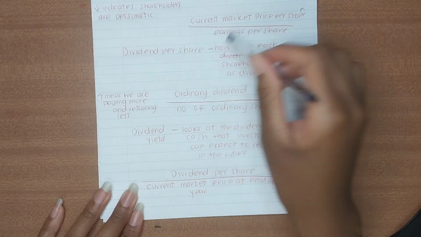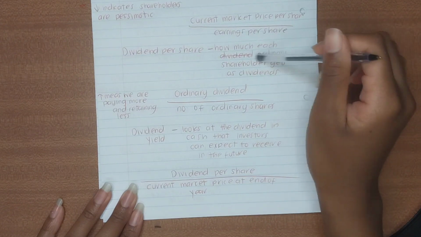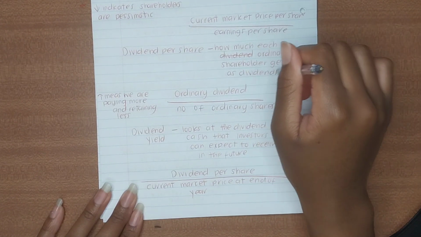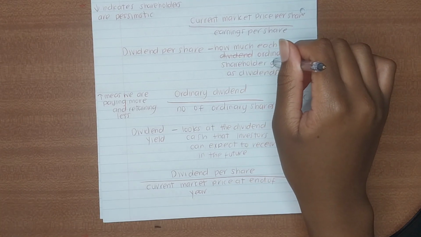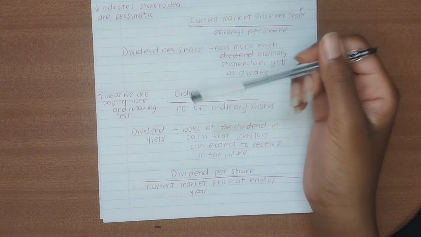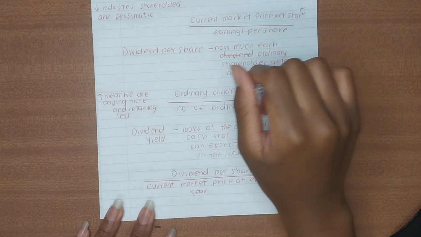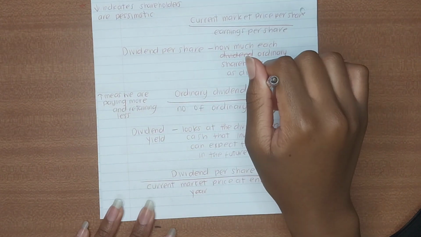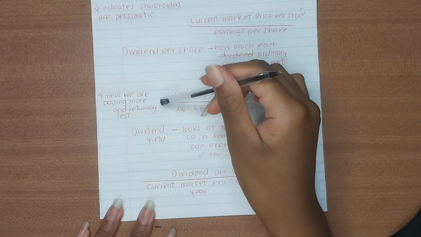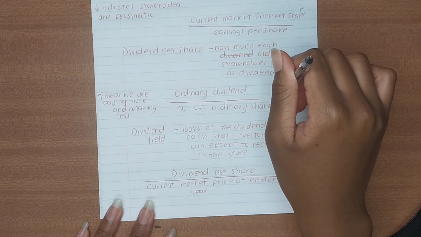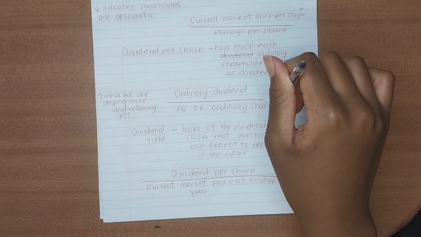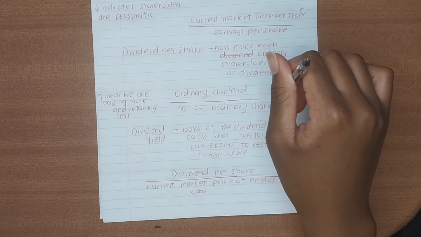So it's dividend per share, and it looks at how much each ordinary shareholder gets as dividends, specifically ordinary shareholders, because preference shares are fixed, right? So it's going to be the ordinary dividend amount, the one you see on your statement, over the number of ordinary shares. Remember, with the earnings per share, it was the profits minus preference dividends over the number of shares.